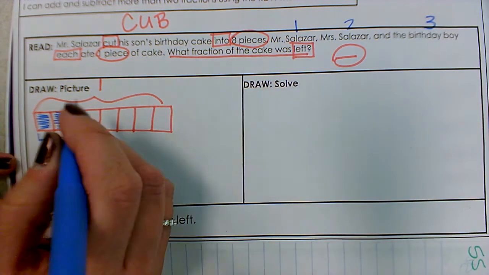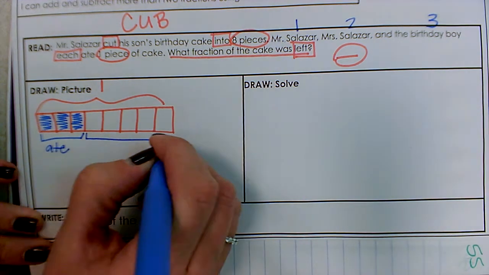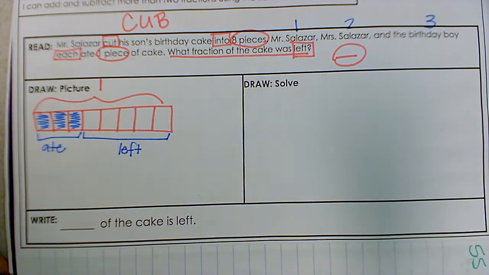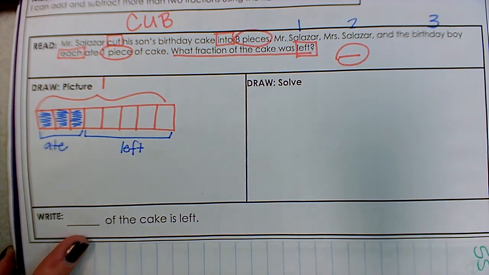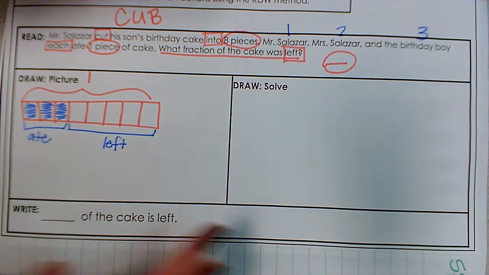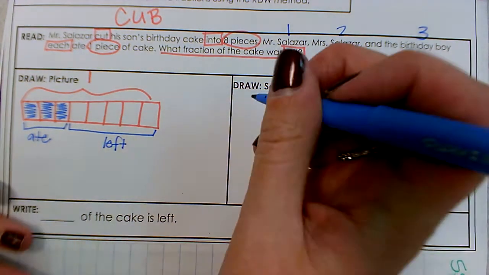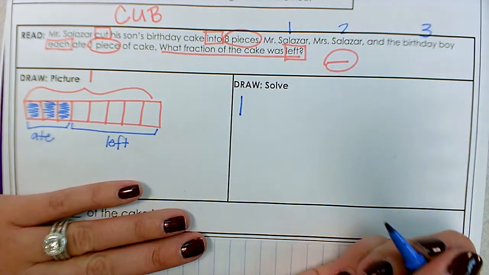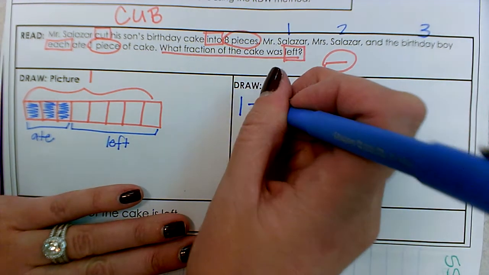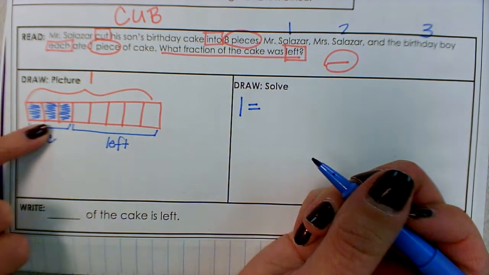Okay, so this is my picture. And I'm going to say over here, this is what I had left. Well, I can see in my picture, and this is going to be super helpful, that I'm going to be able to figure out my problem now. So now I need to solve showing my numbers. And so I had 1 whole cake. But I know I'm going to be subtracting some fractions, so I need to figure out what my fraction is.